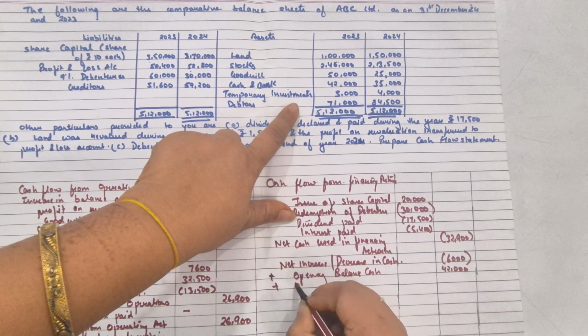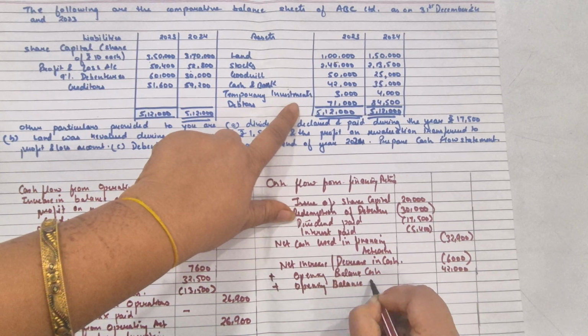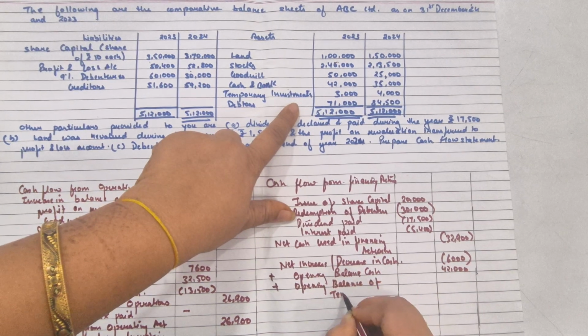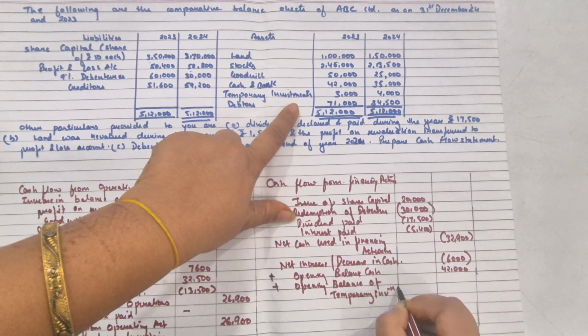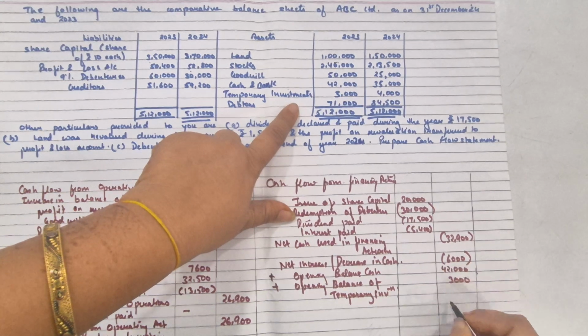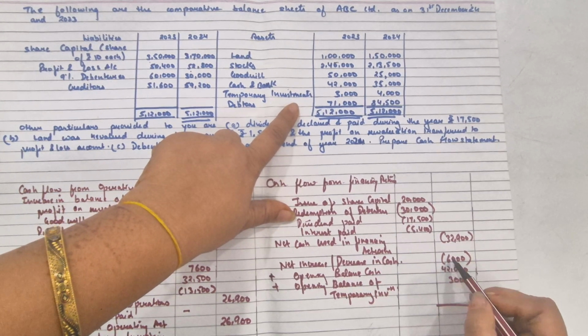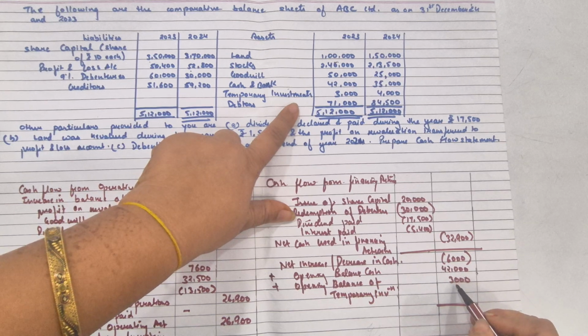And one more thing, the temporary investment would also be treated as liquidity. So we will add the opening balance of temporary investment of 3,000. Now what will we get? 42,000 plus 3,000 is 45,000.